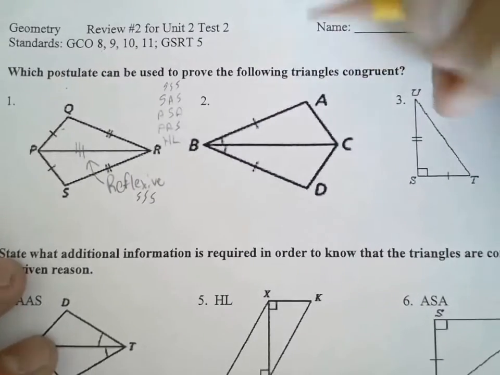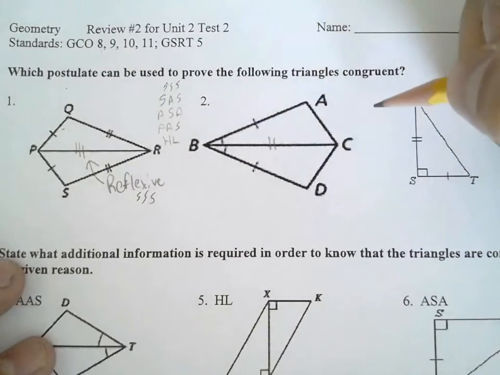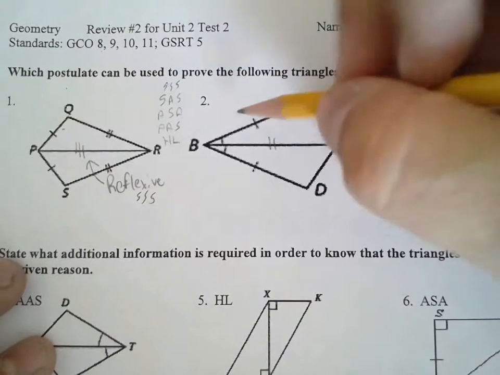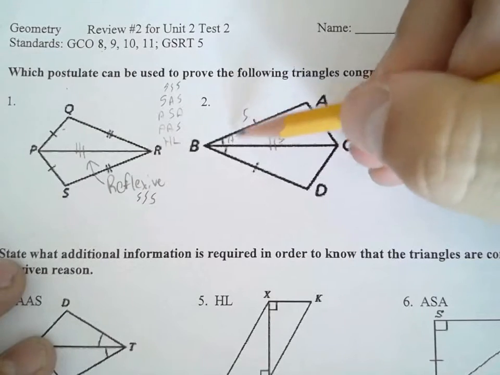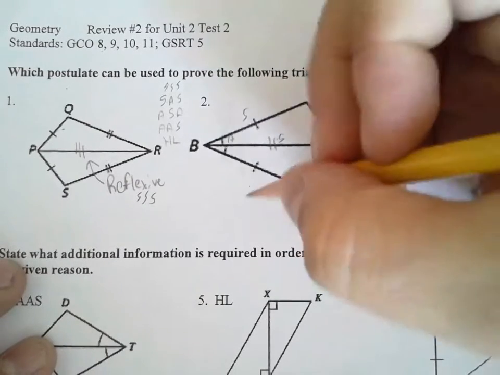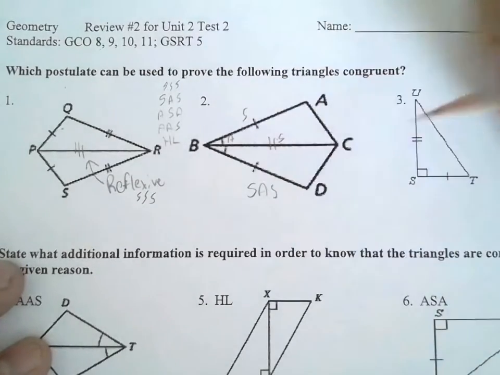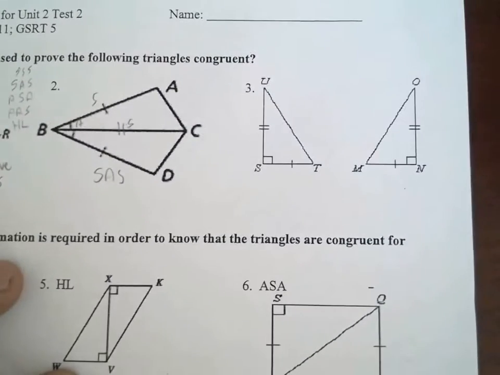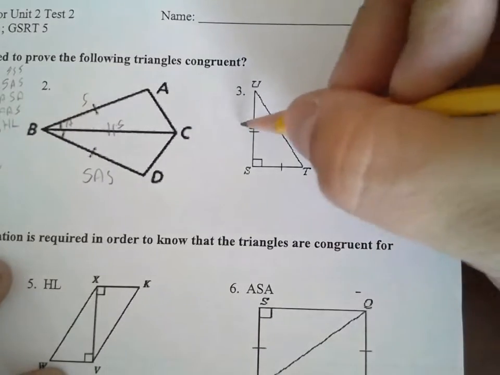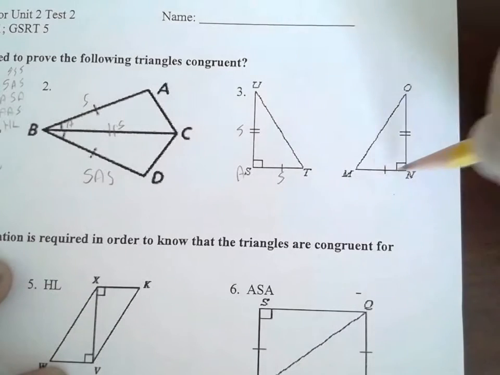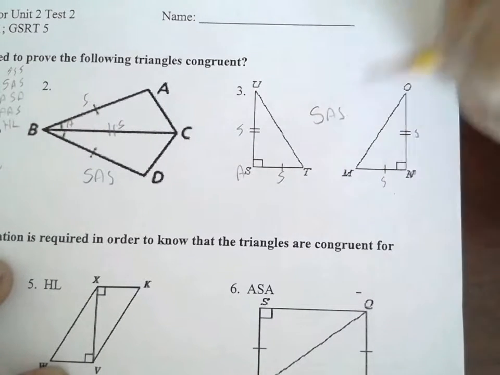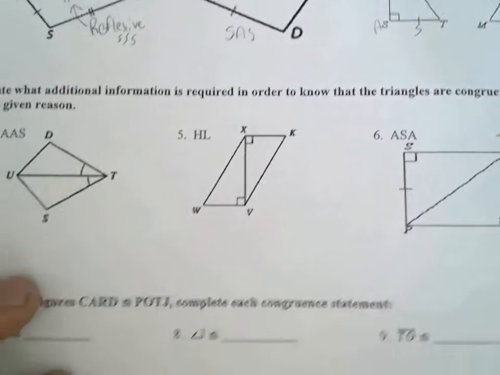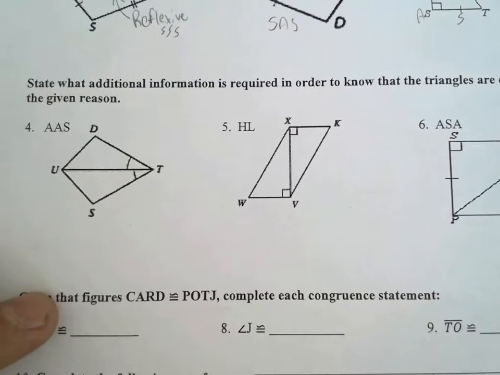Alright, this one, again, reflexive property, but we got an angle and another side, so this is very simply side, angle, side. And then over here you have a side, an angle, and a side. It matches up, so this is also side, angle, side.